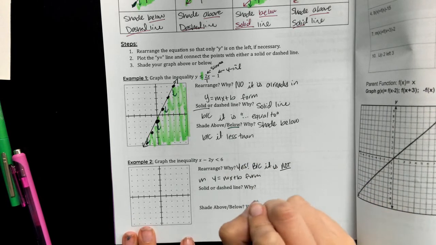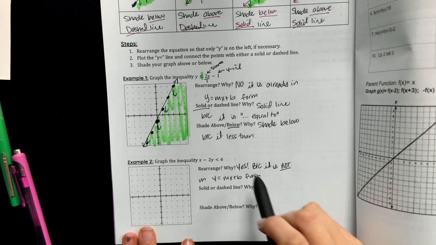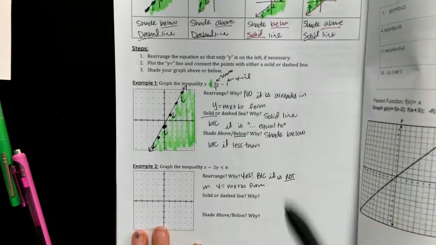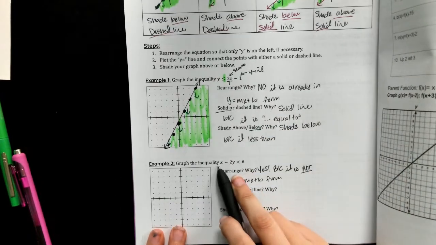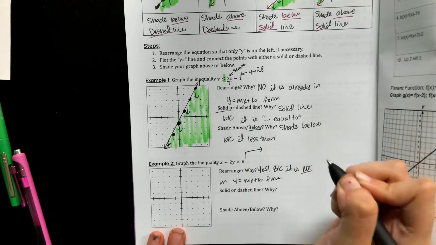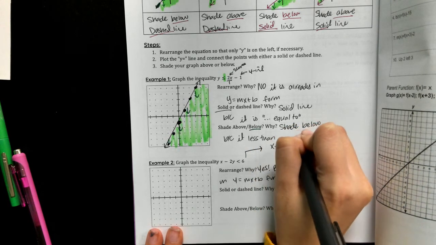Or you can say something along the lines of y is not by itself, or x and y are on the same side. Generally, we can tell, hey, this does not look like one of these, where y is by itself, which means I have to rearrange it. So it's right now in standard form, where x and y are on the same side. So let's try to rearrange. x minus 2y less than 6.